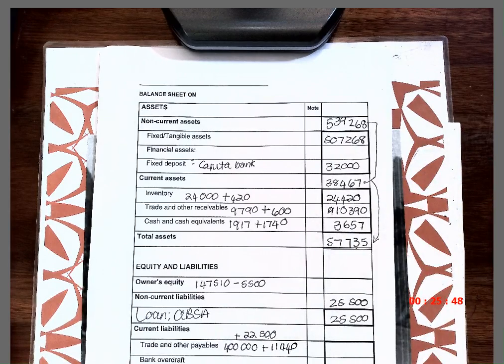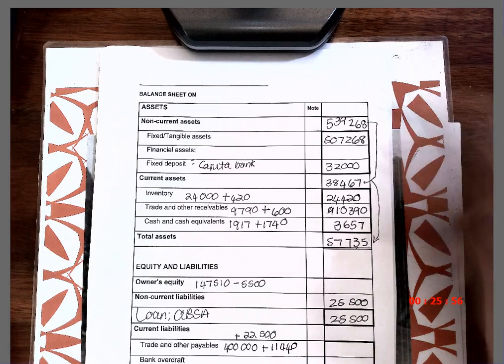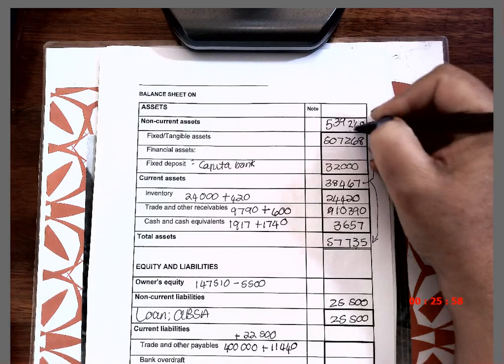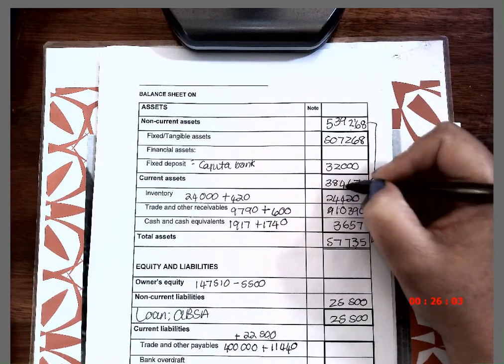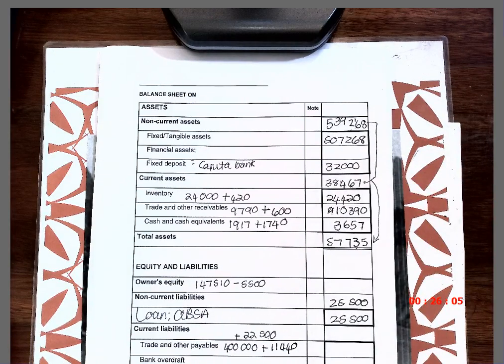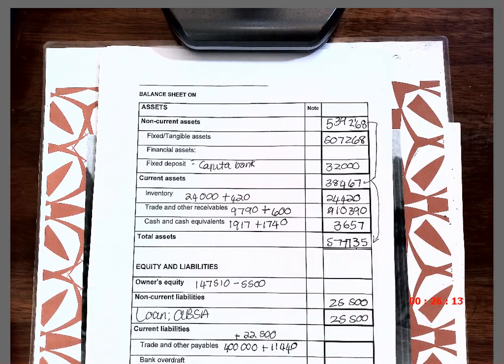Okay, but total assets, can I just show you my maths? Why I'm confused. 8 plus 7 gives me 15. 7 plus 6 gives me 13. Where do you get that 7? 5 plus 5 plus. Oh, I get it. I'm with you. Okay, sorry. You had to think for that one.